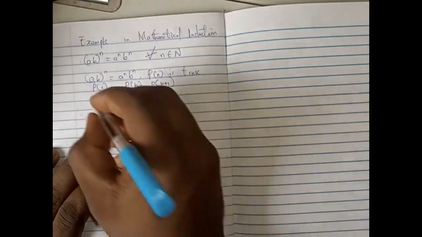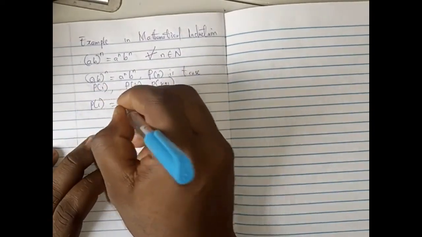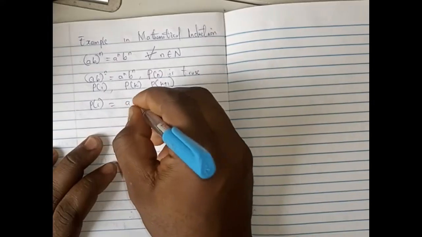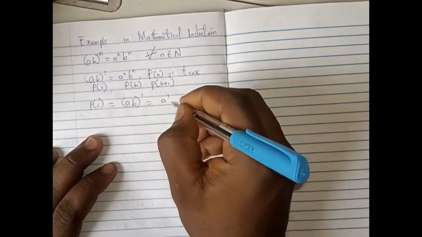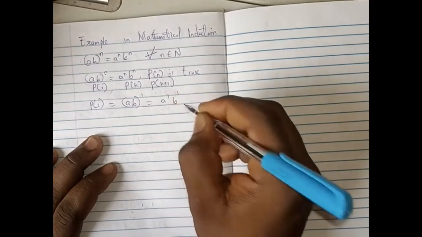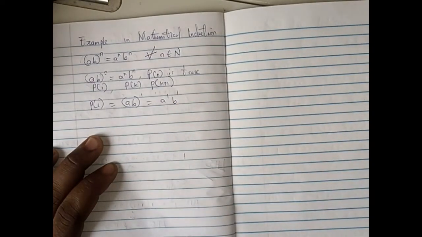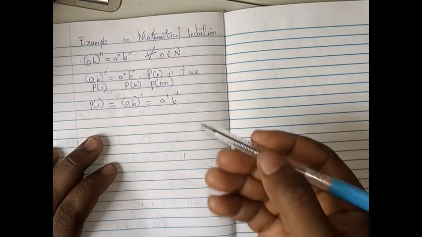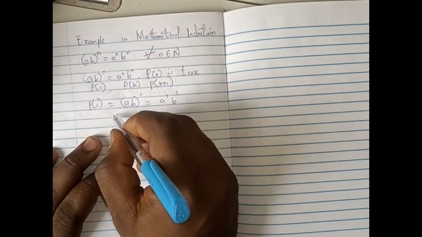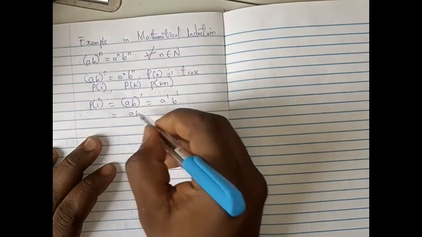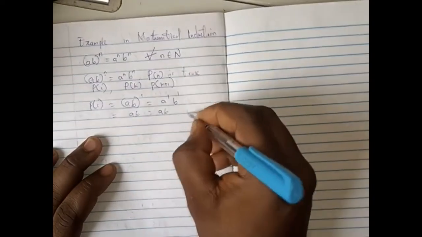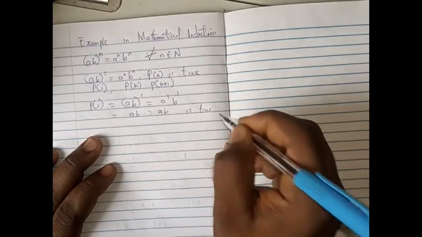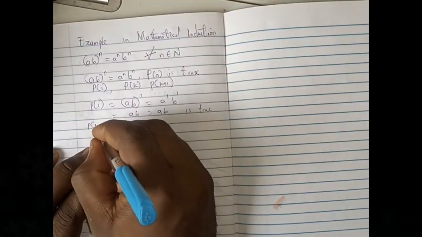Now it's very simple. P of 1 is to just insert 1 in the formula. There you have ab raised to n. We have 1, then it should be equal to a of 1, then b of 1. This is obvious because it's true. Because what you get here is just ab, and here too, a raised to power 1 is that thing. So this is true.